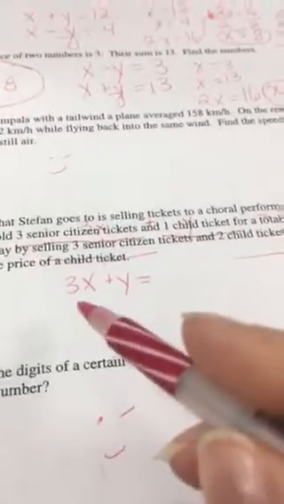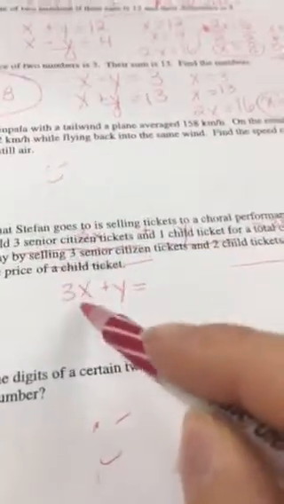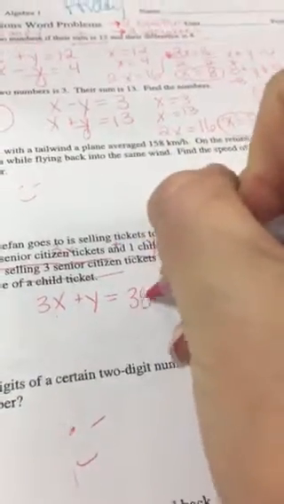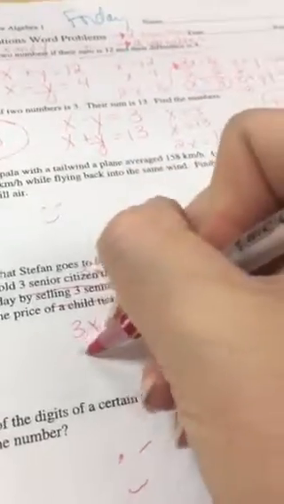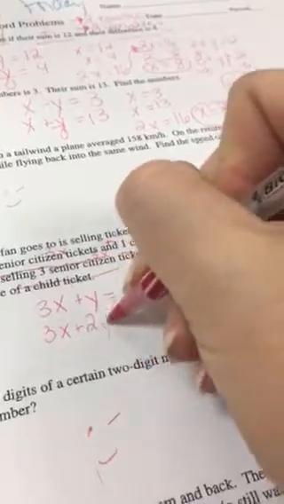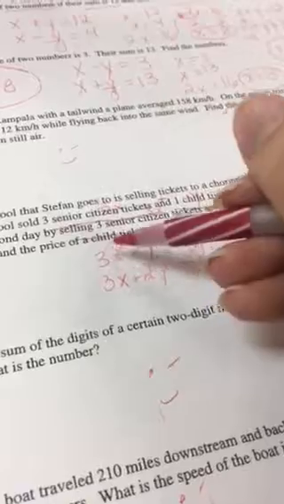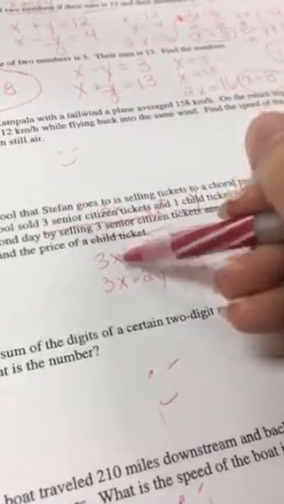So continuing on to this problem, I know 3 senior tickets plus a child ticket is $38. In the second situation, they still sell 3 senior tickets, but then they sell 2 child tickets, and that actually equals $52. So basically what I have to do now is find a way to cancel out these 3x's.